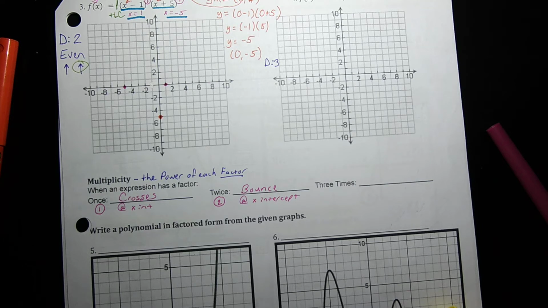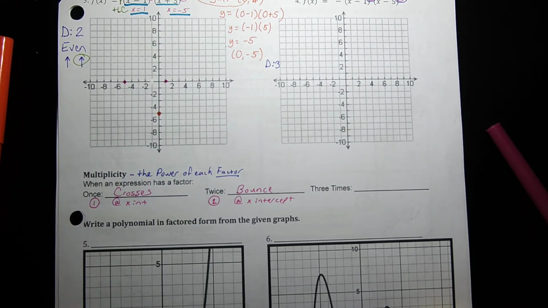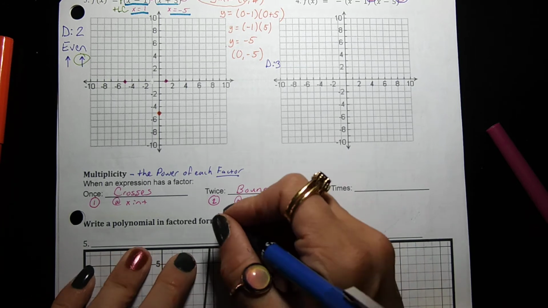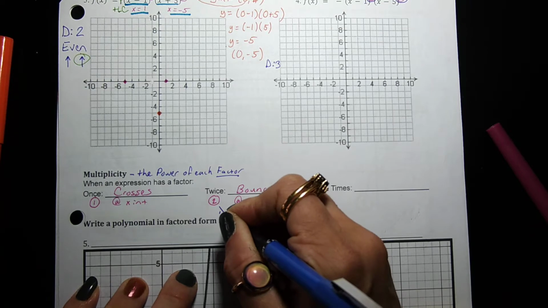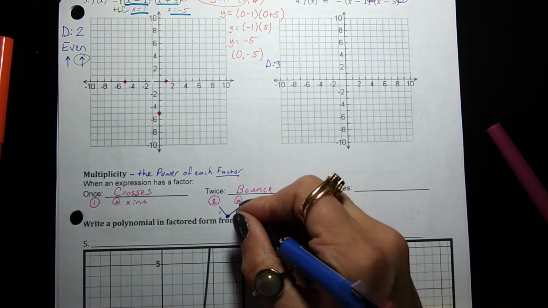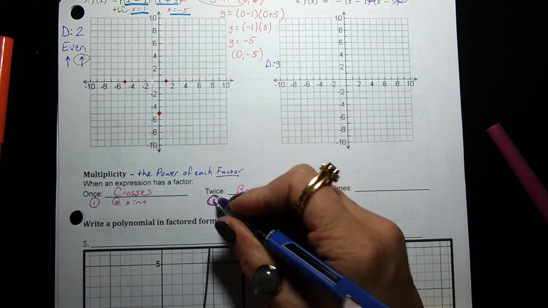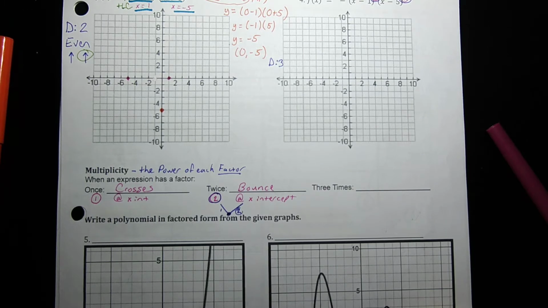And how I remember this is even is 2 and odd is 1. So cross is going to go straight through, and bounce is kind of like a 1-2 step, like off of a trampoline. So let me show you what I mean. It takes 1 step to jump down on the trampoline and a 2nd step to pop back up. So that 1-2 step is how I remember that I need 2 movements to bounce off the axis.